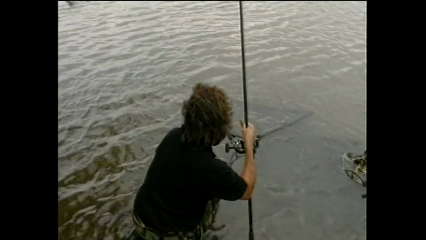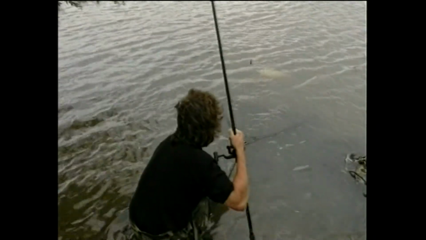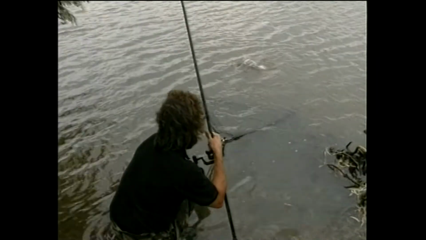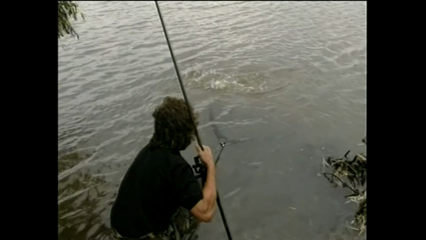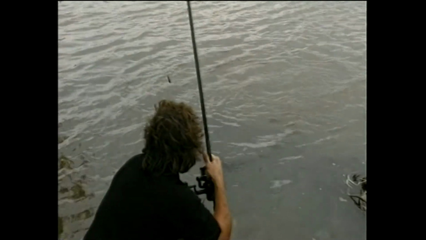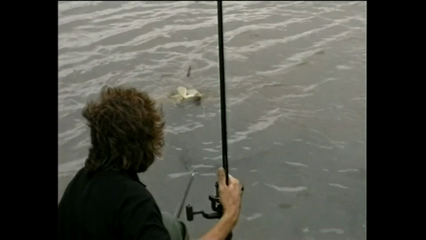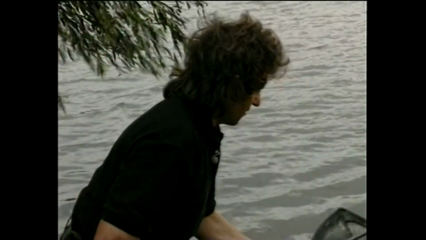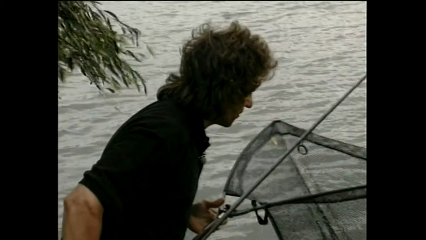The problem with the fish is that when they actually get close in and the head comes out the water, the weight is off the fish. That is ready. Still won't give in, and it's now ready for the net and in. Another fish from a gravel pit. Again, another common. Probably about 12 pound, I would think.